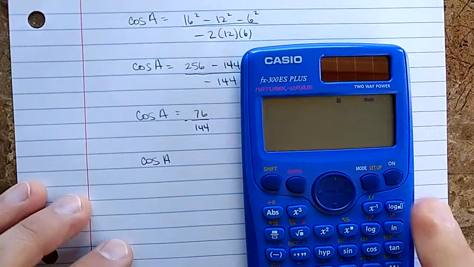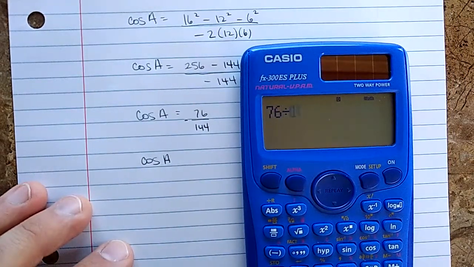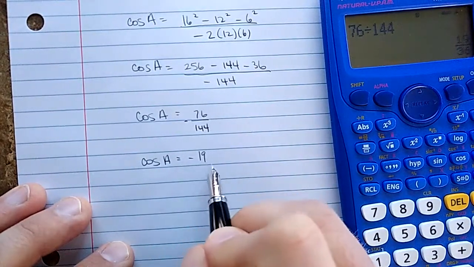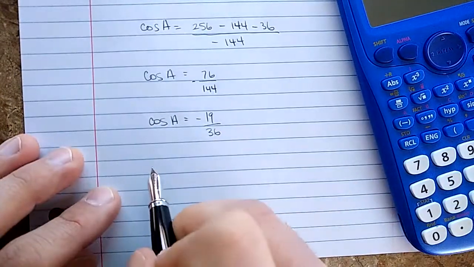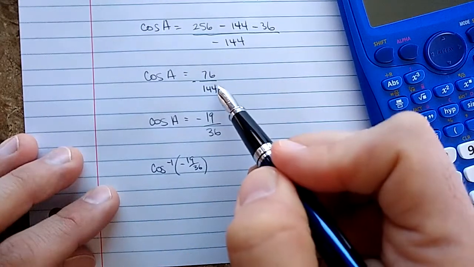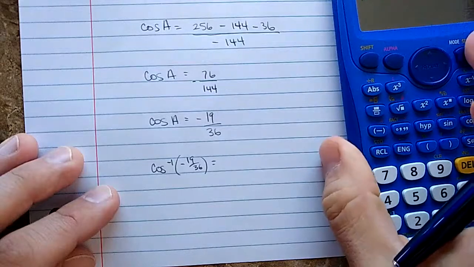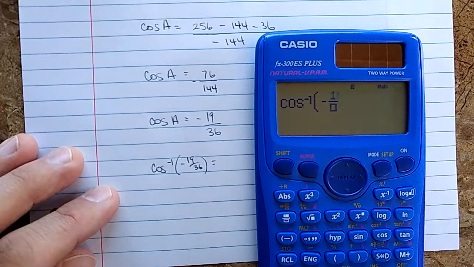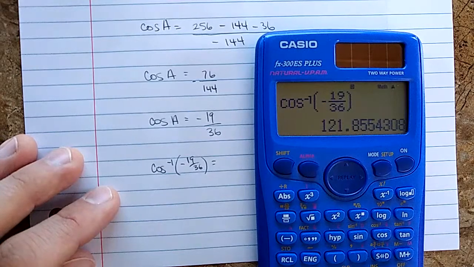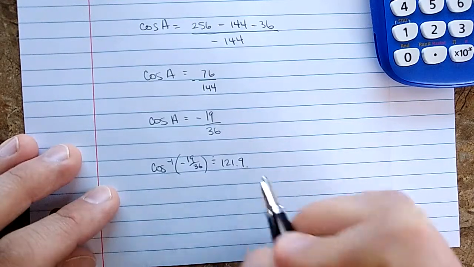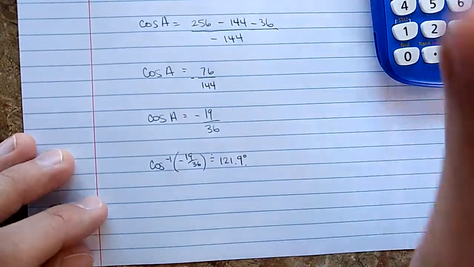I'll just put the negative sign up front there. And if you wanted to, you could simplify that, I think, right? Because they're both even. 76 over 144 you could write as negative 19 over 36. It's not exactly necessary to do all this. In the end, we're going to use the following. Cos inverse of negative 19 over 36, or this one if you want, same thing. So, cosine inverse, negative 19 over 36. And look, I get that obtuse angle, 121.9, let's say. Excellent. So we have our largest angle.